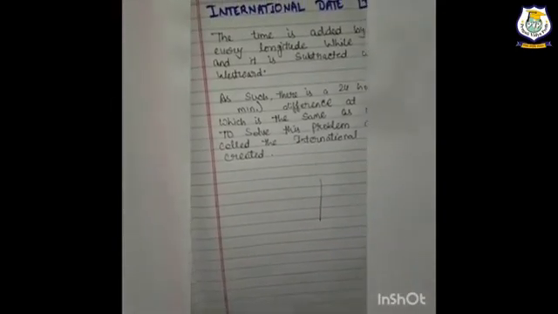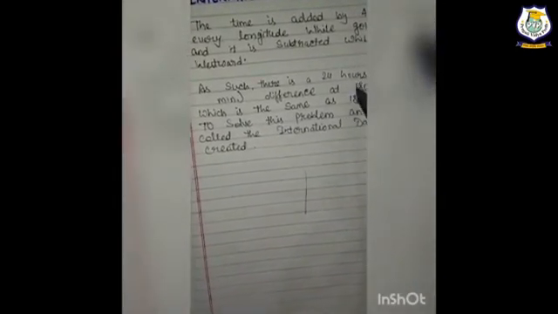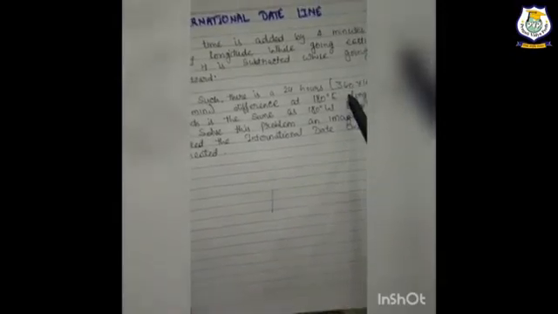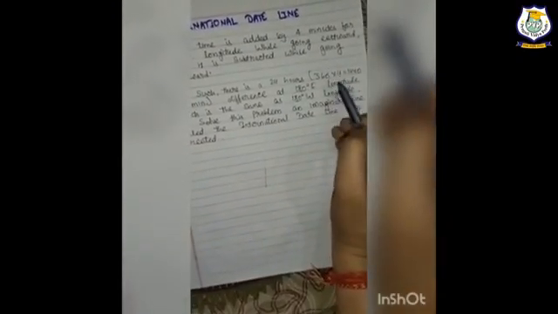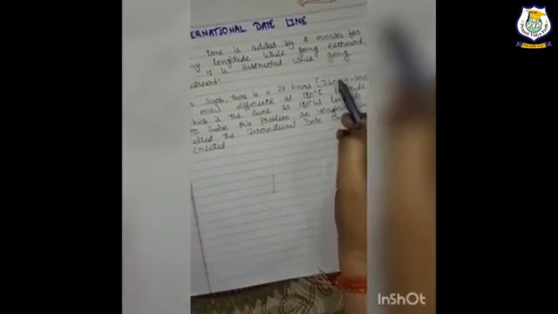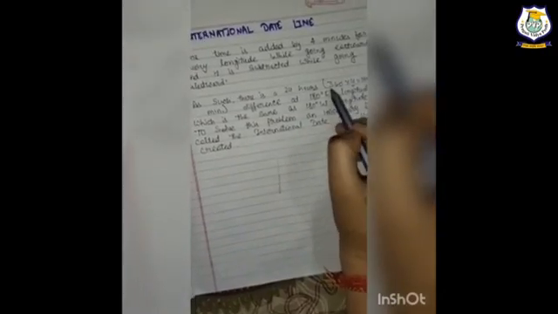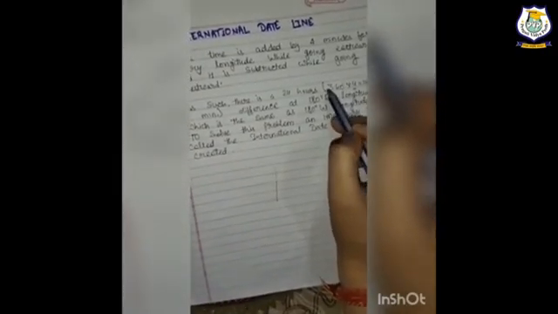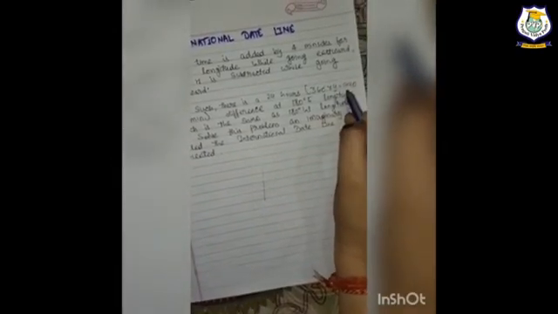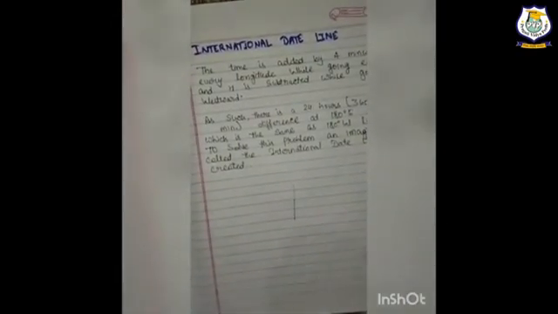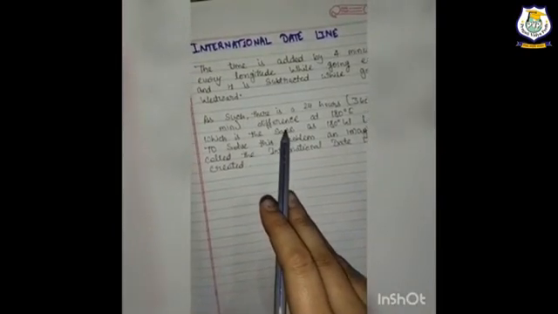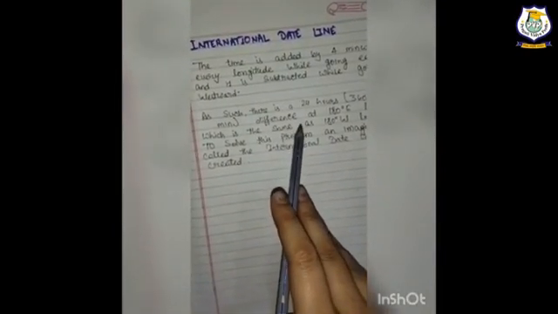There are 24 hours to complete the rotation of 360 degrees. For 1 degree we have 4 minutes, so for 360 degrees we need 1440 minutes.